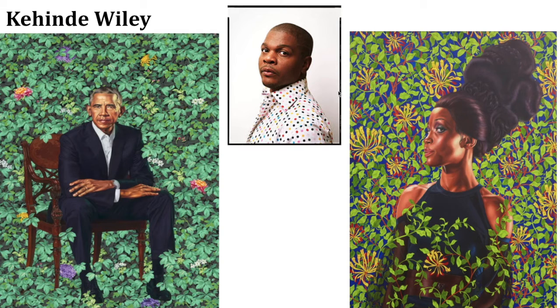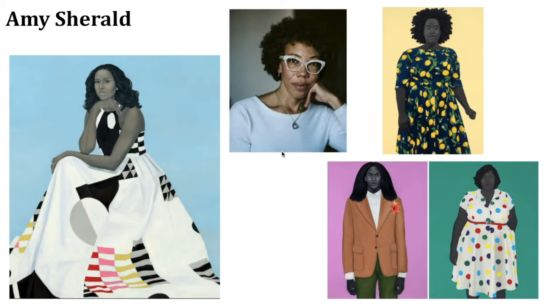This is Obama. That was his official portrait. And we've looked at some of his work before in class, I believe. And this is Amy Sherald. She did the Michelle Obama one. She does really cool patterns and simple colors, and then she mixes them with black and white. So she does the black and white to represent her culture.